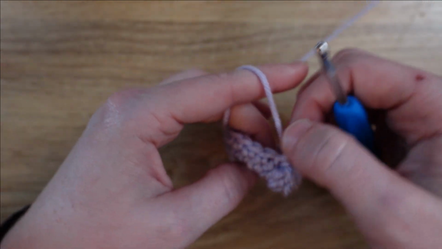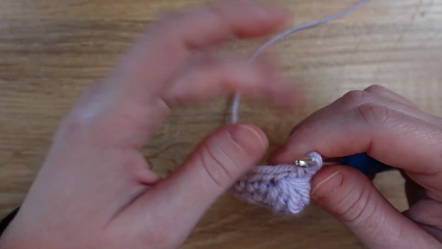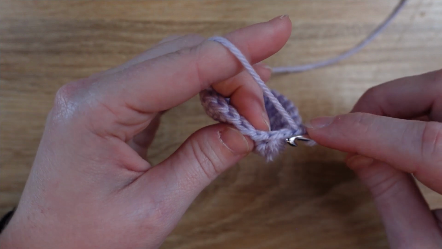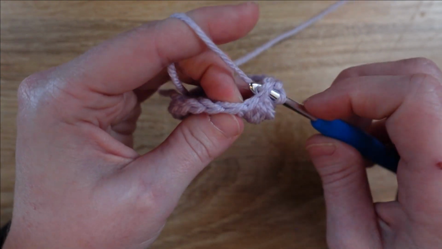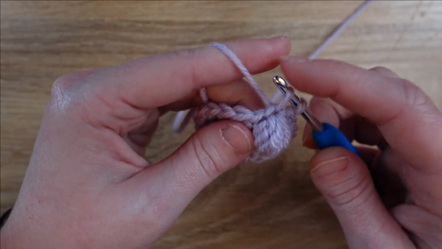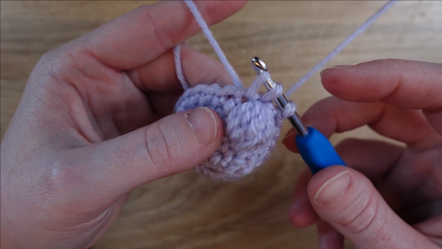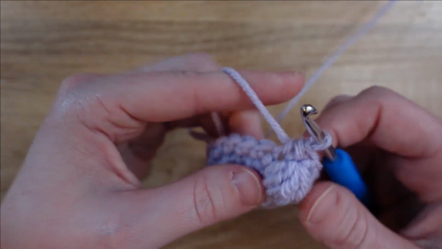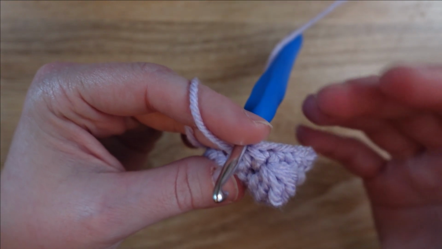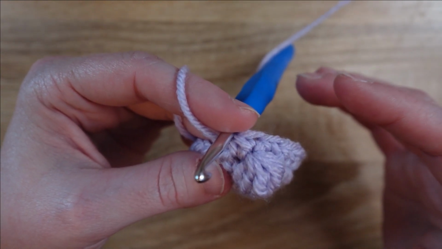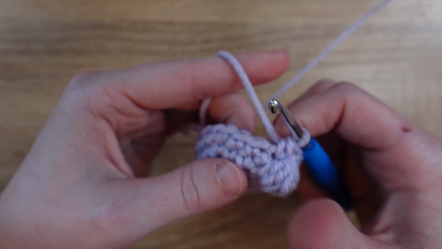Or if you don't want to skip over that space, you can do a decrease by drawing a single crochet loop up through that tight chain one from the bobble, and then another loop up from the single crochet on the outside, and drawing through both. I personally prefer the second option because with amigurumi it's important to not have any holes in the fabric that you're working with, so you don't have stuffing that pokes out.